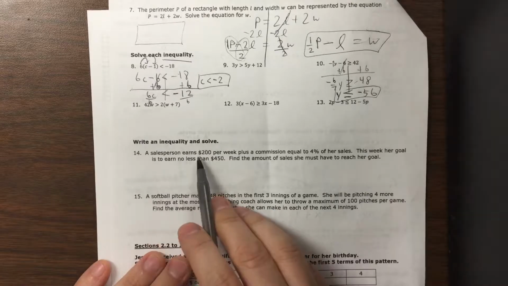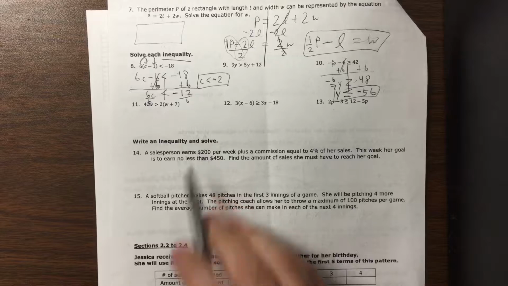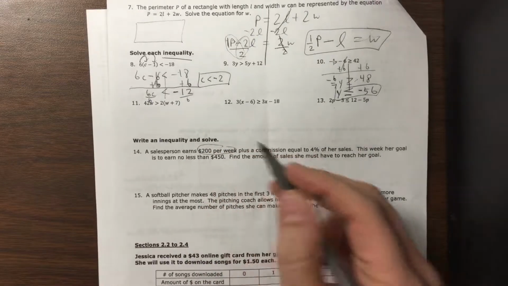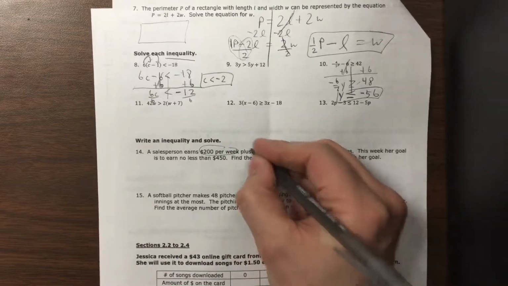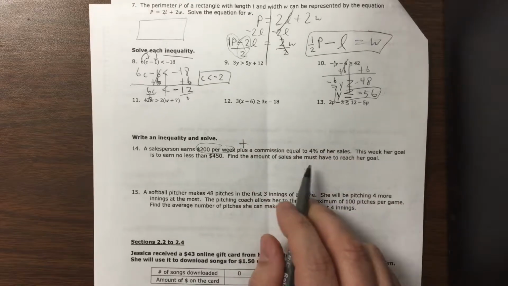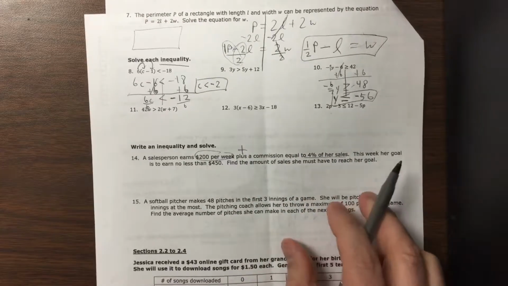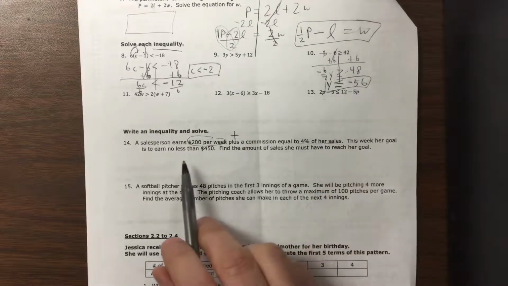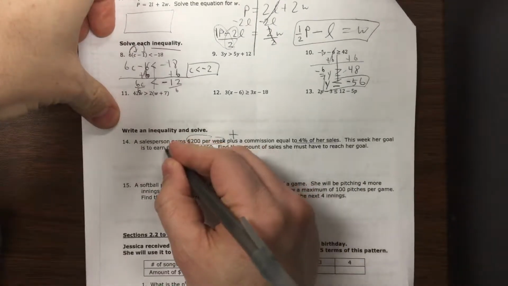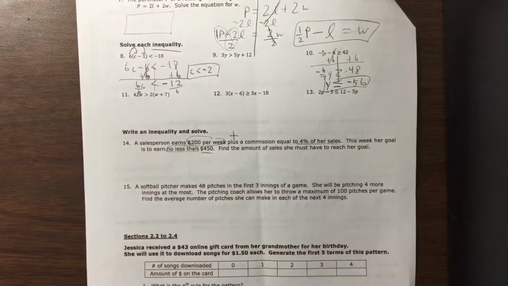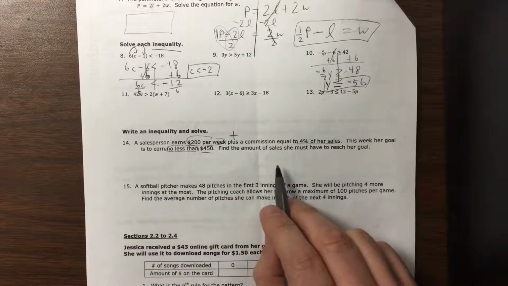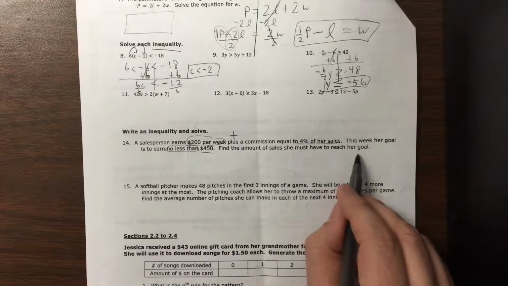A salesperson earns $200 per week plus a commission equal to 4% of her sales. This week, her goal is to earn no less than $450. Find the amount of sales she must have to reach her goal.